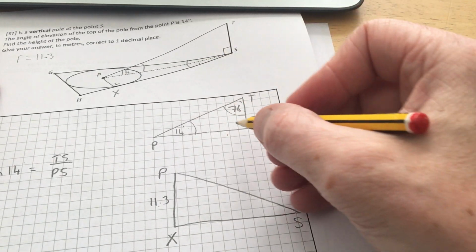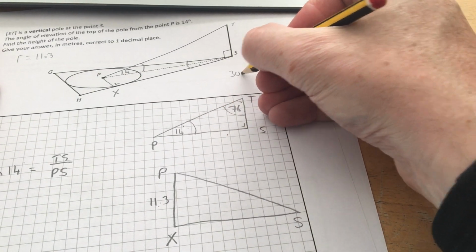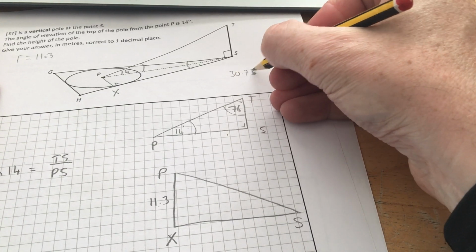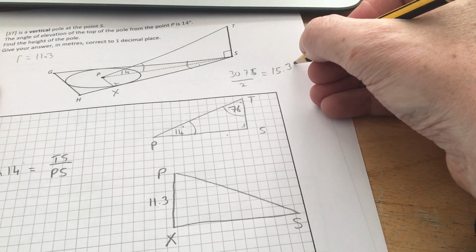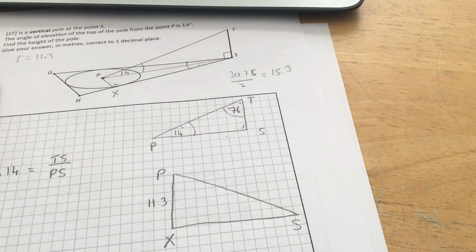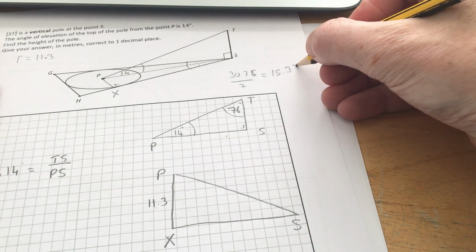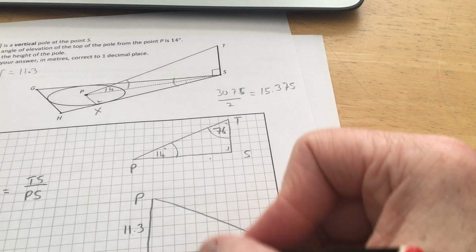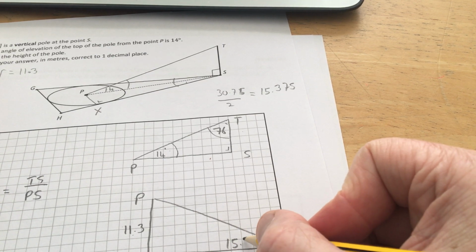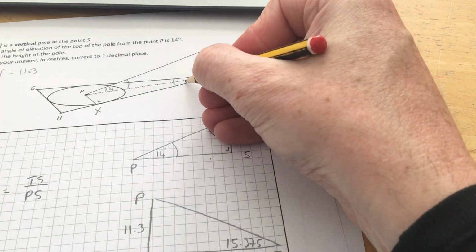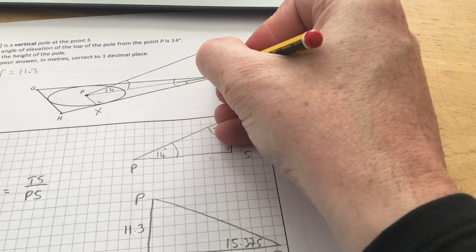This angle here then will be 30.75 divided by 2, which is 15.375. Let's get the calculator out and have a little check. So 15.375, that's this angle here.